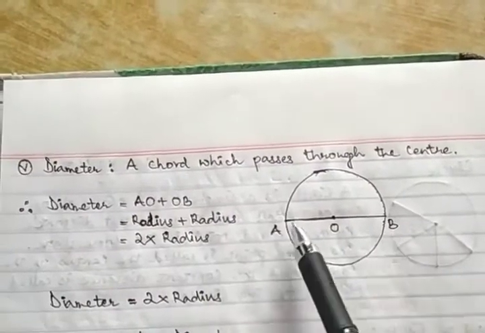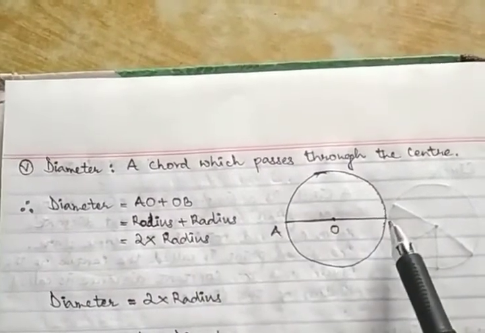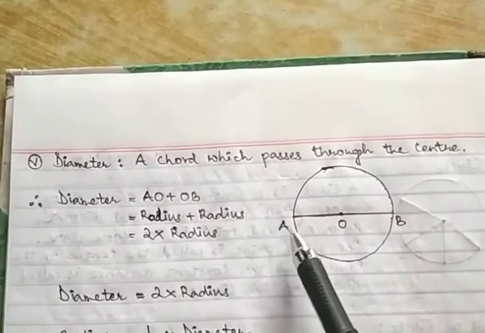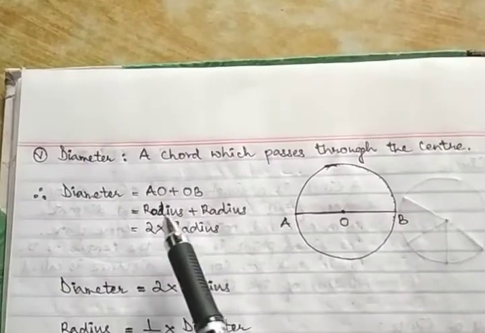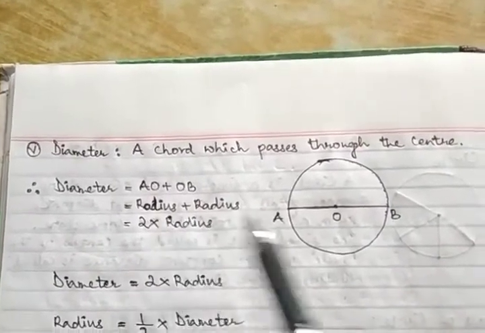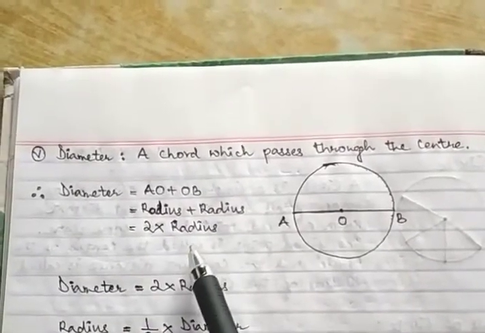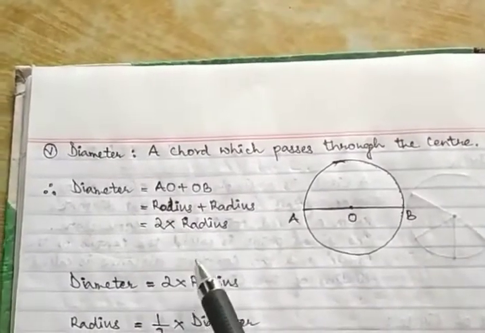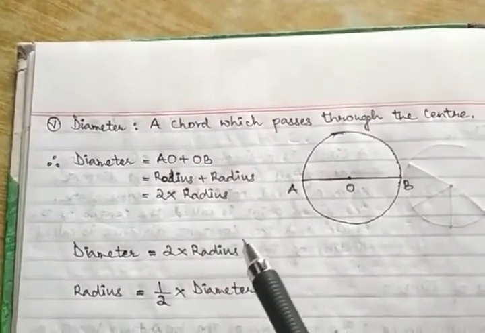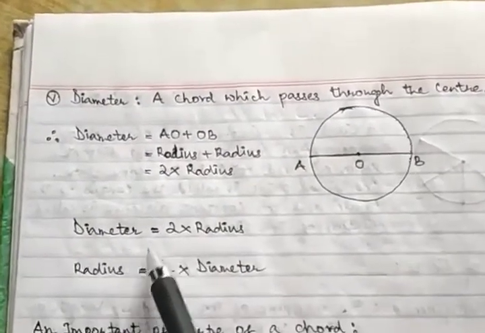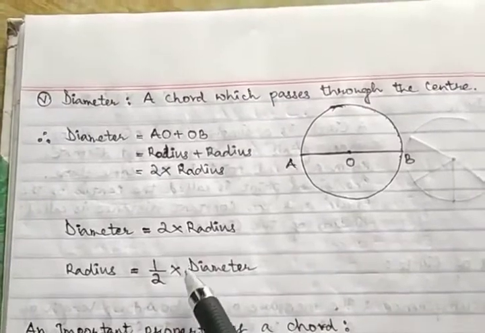In this case, can I write it as AO plus OB? Yes, I can. Now what is AO? AO is a radius, as I have explained. Similarly, OB is a radius. So radius plus radius, that is 2 into radius. This is how we derive the formula also. So diameter can be written as 2 into radius.